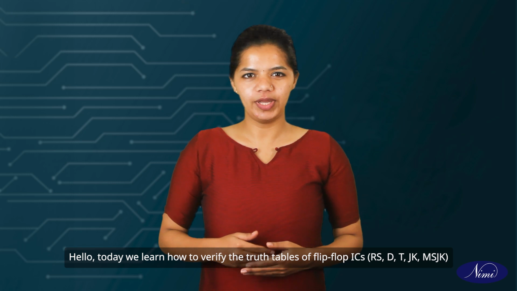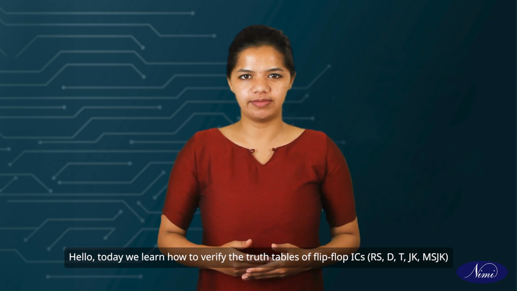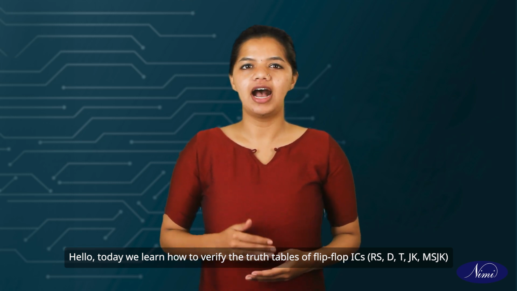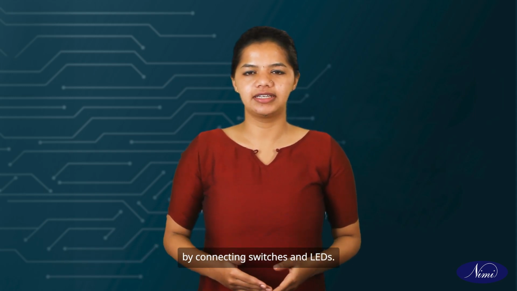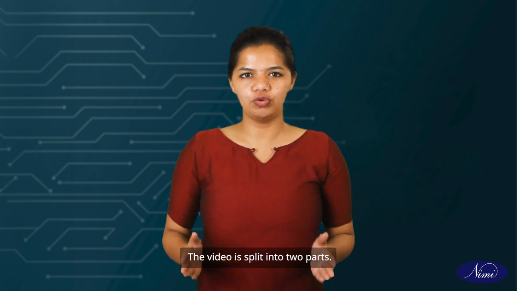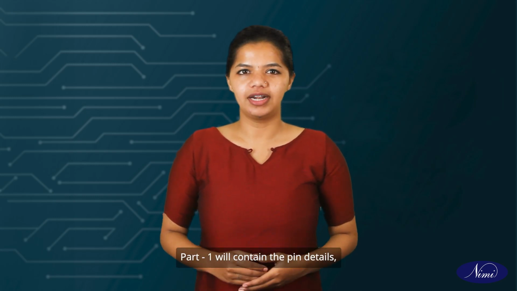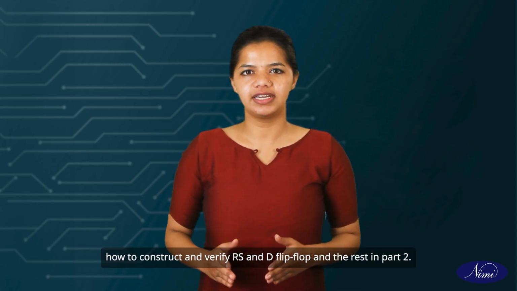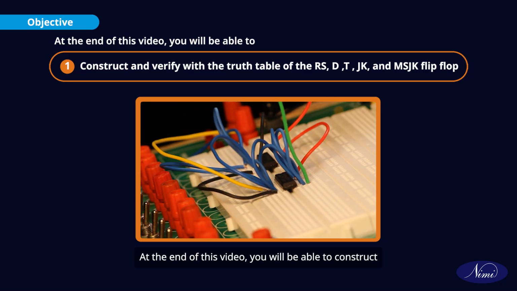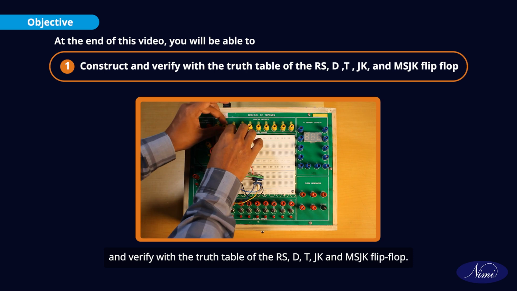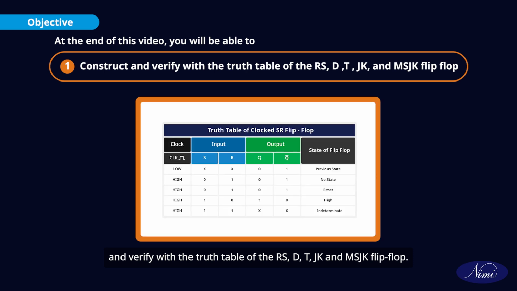Hello, today we learn how to verify the truth tables of flip-flop ICs RS, D, T, JK, MSJK by connecting switches and LEDs. The video is split into two parts. Part 1 will contain the pin details, how to construct and verify RS and D flip-flop, and the rest in part 2. At the end of this video, you will be able to construct and verify with the truth table of the RS, D, T, JK and MSJK flip-flop.